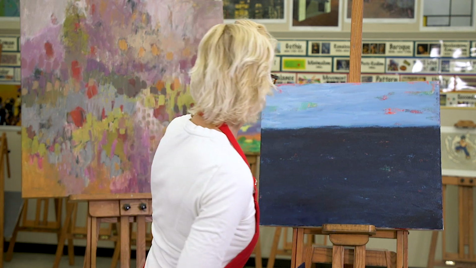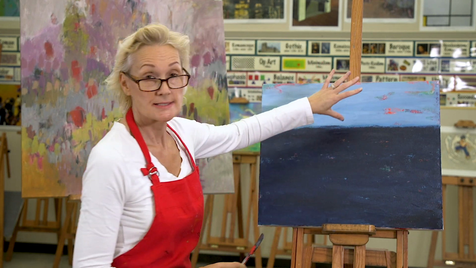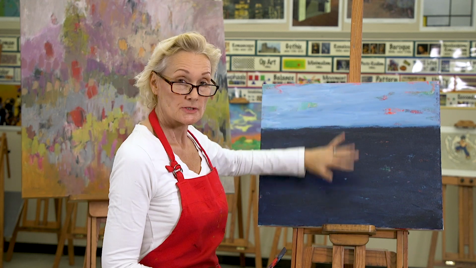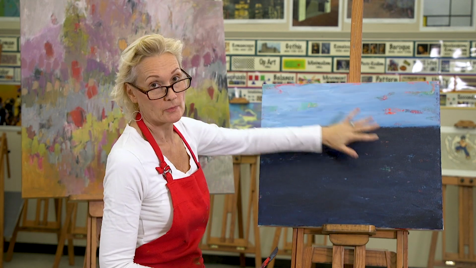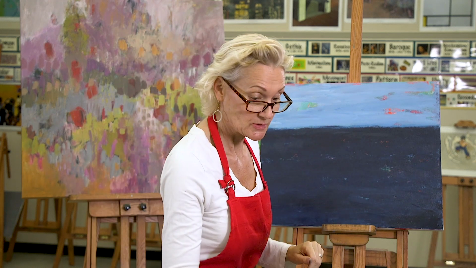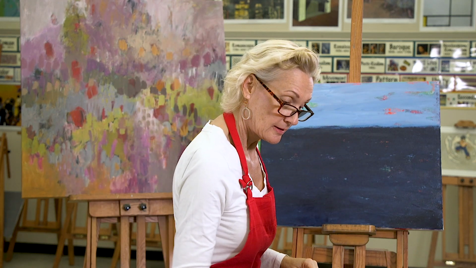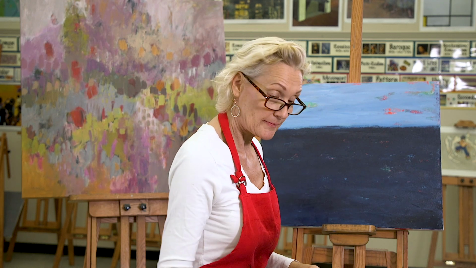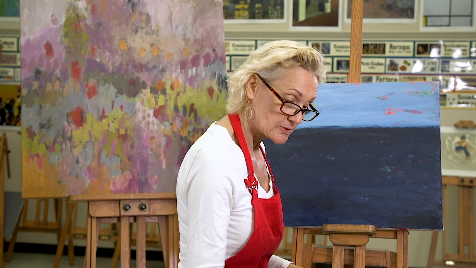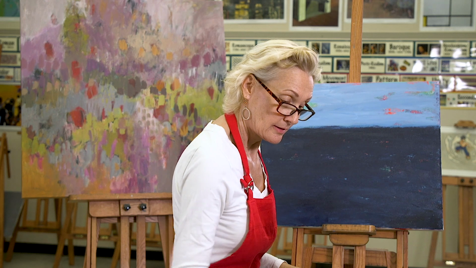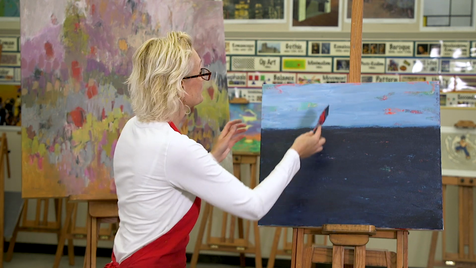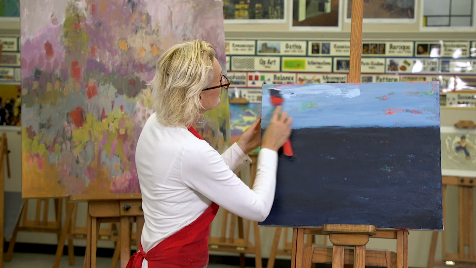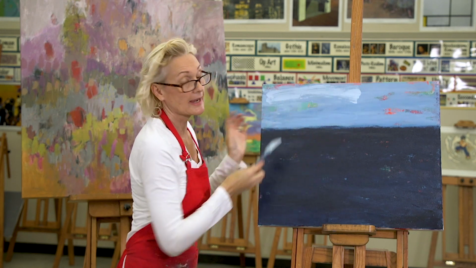Okay, I think that I'm good with that. I'm going to leave it for now. Let's work on the sky, and then we'll look at the two together and then decide if we've got enough blue down here or if we want to cover a little bit more. So I'm going to switch over to my white now. And I'm just using what I had on my spatula, the blue that was already there. And if it's not light enough, we'll add more white. That's a bit lighter. I think I want to add some more white.